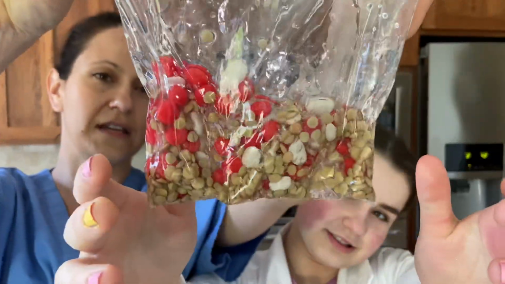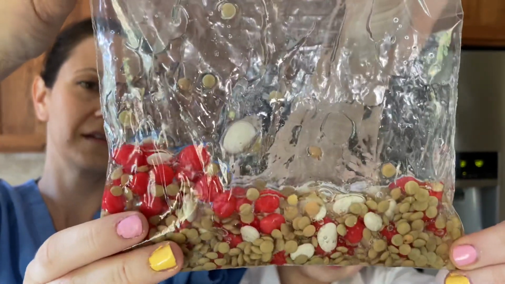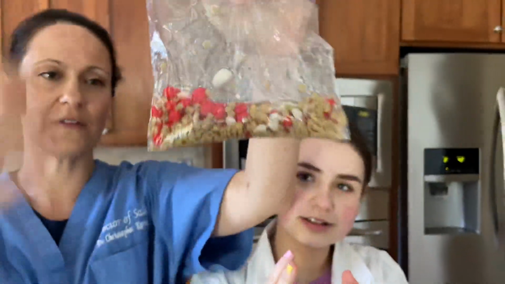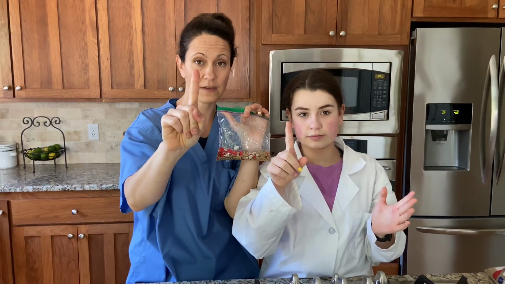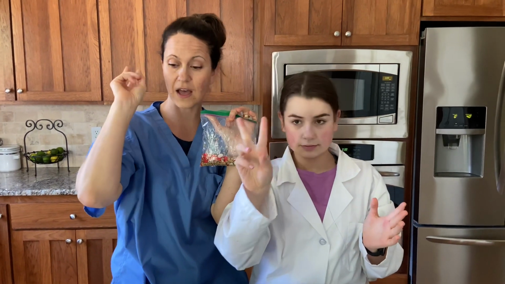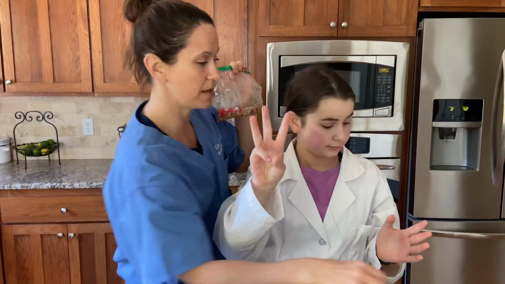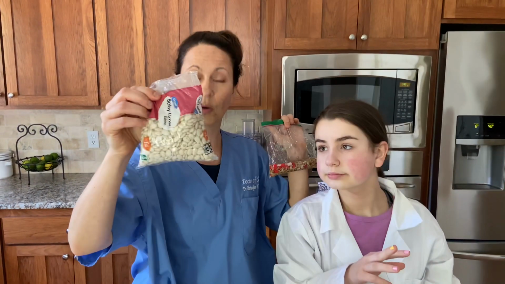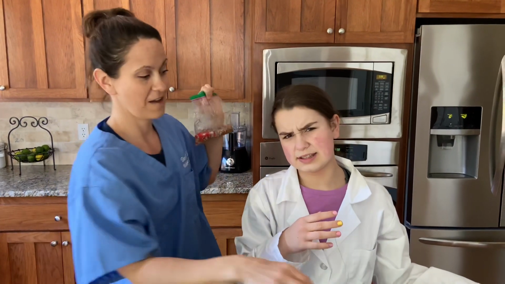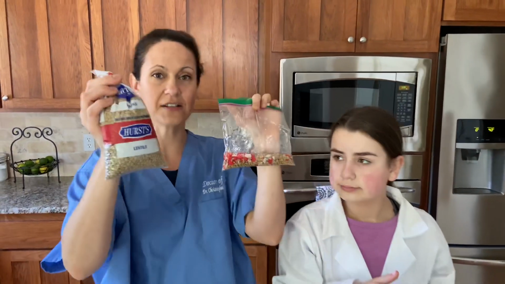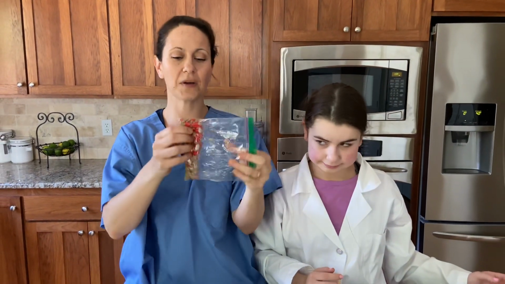Can you see it up close? Does it look good? Okay, let's review. Quick review. Four ingredients. Ready? Corn syrup equals plasma. Red Hots equal red blood cells that oxygenate the blood. White beans, white blood cells. What do they do? They fight diseases and infections. And our lentils equal platelets that help clot your blood.